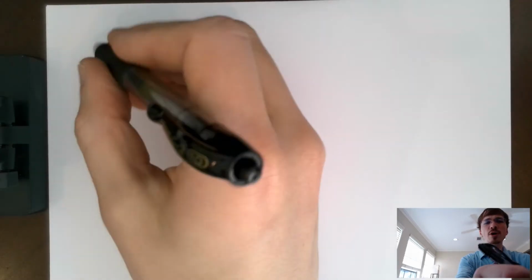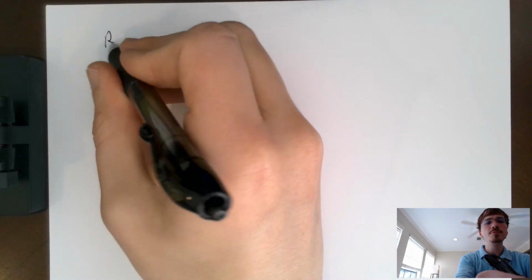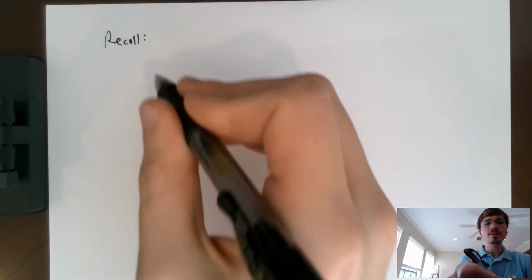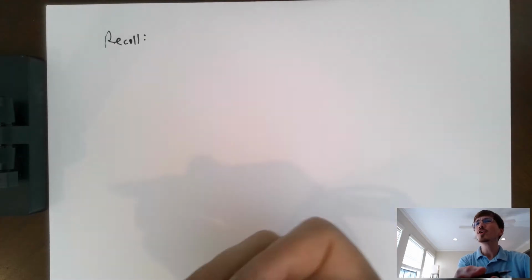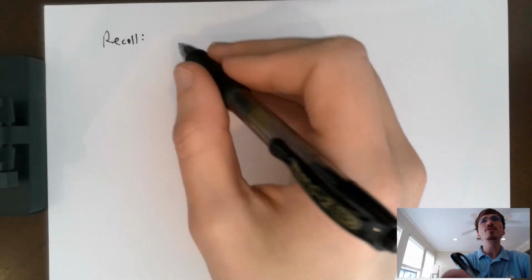Hi everyone. In this video we're going to talk about how to take the derivative of logarithms. But before we jump into derivatives, let's just review our log properties. Let's recall that logarithms and exponential functions are inverse functions, right? So right now let's just remember it for natural log.